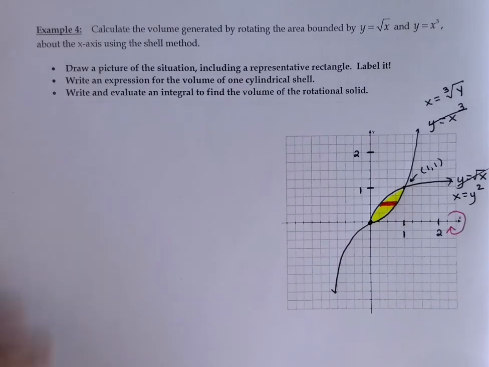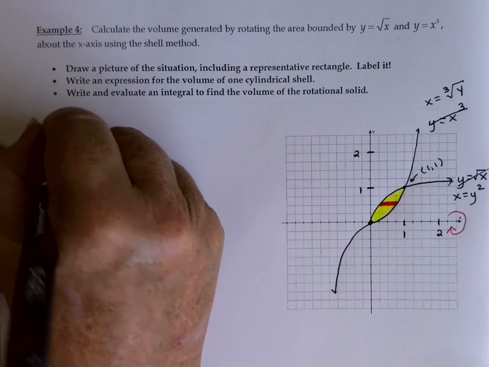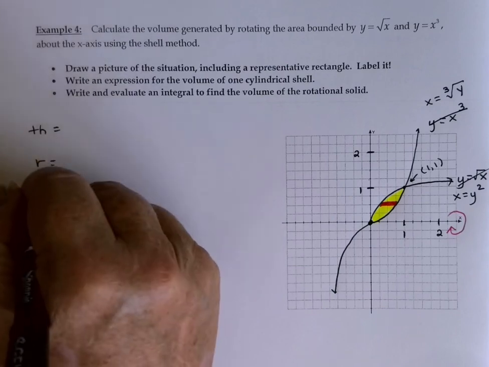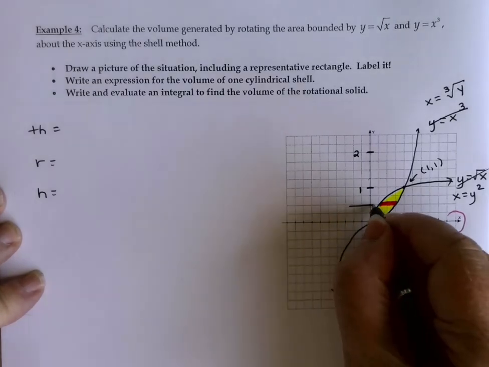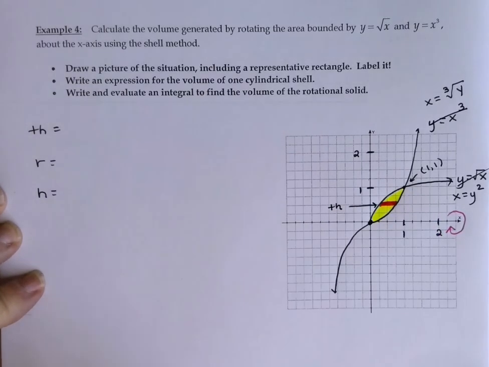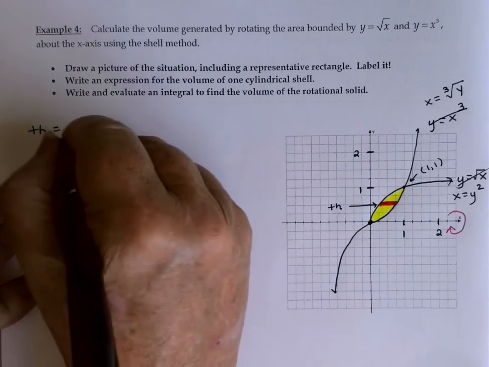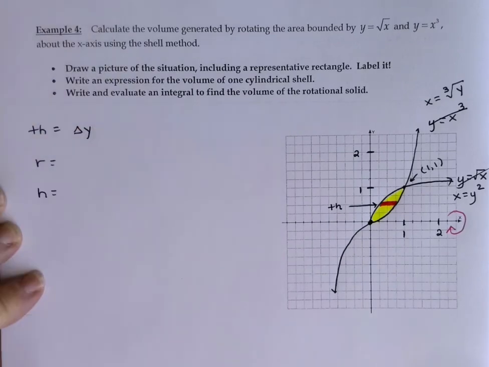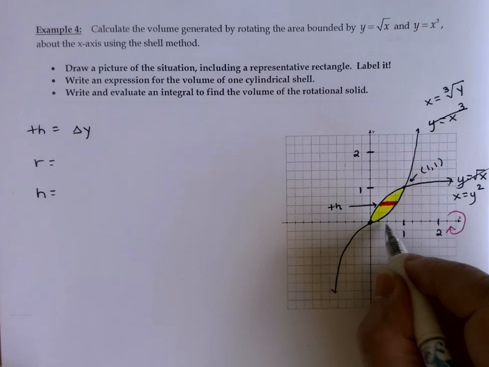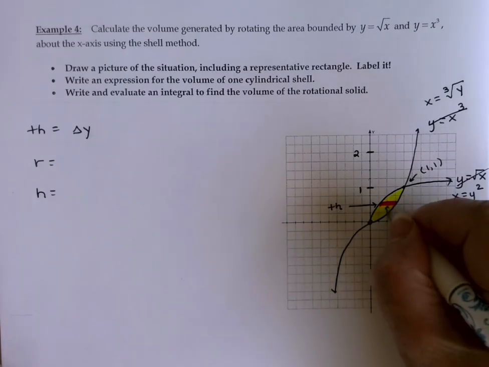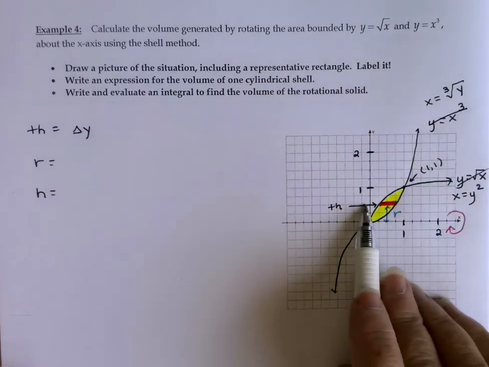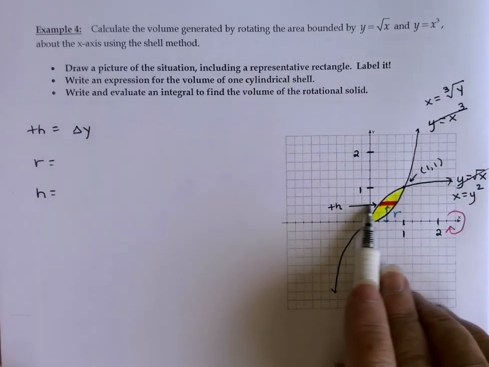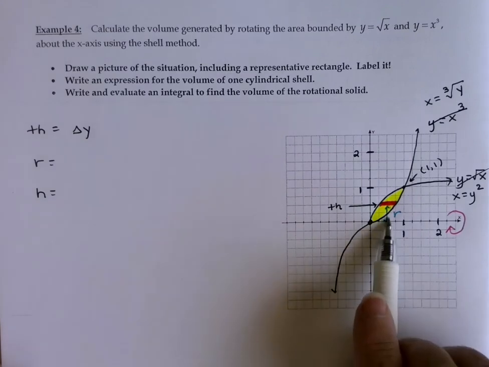All right. To do the shell method, I need thickness, I need radius, and I need height. The thickness this time is a little piece in the y direction, so it will be a delta y. Radius going from my axis of rotation, the x-axis, to that rectangle. The radius this time is just how far up the y-axis it is. The radius is a vertical or y value.